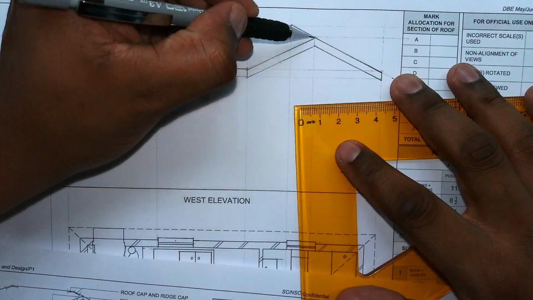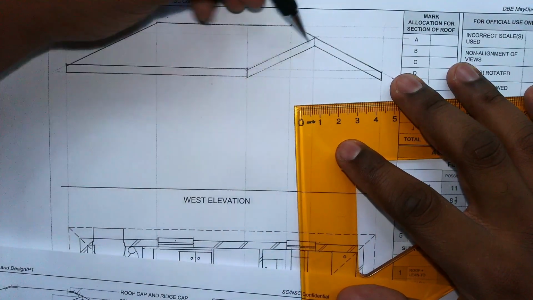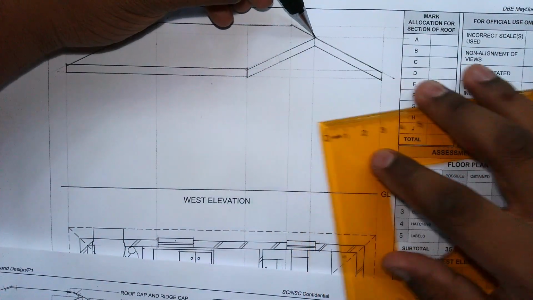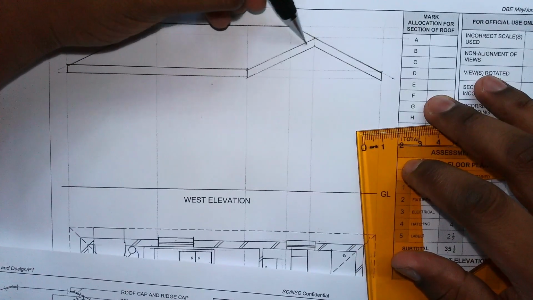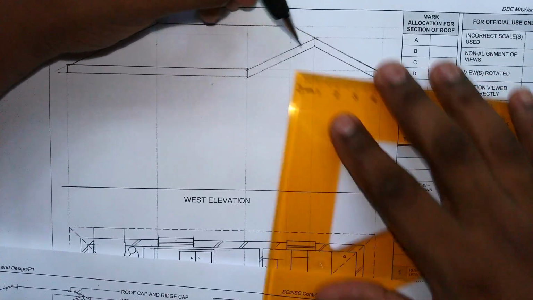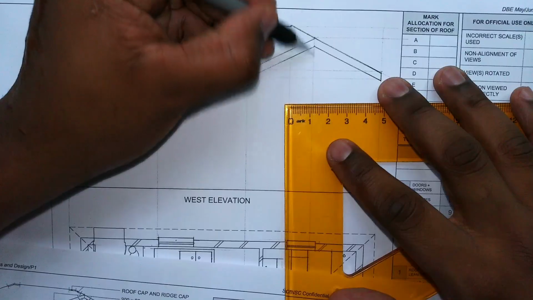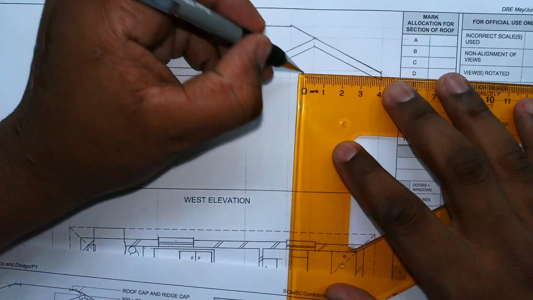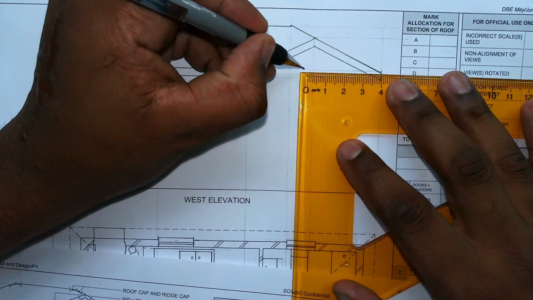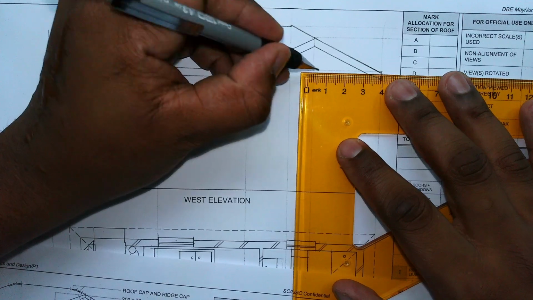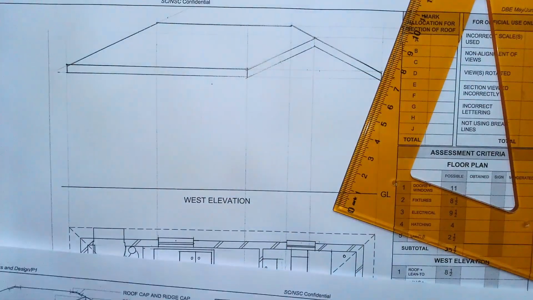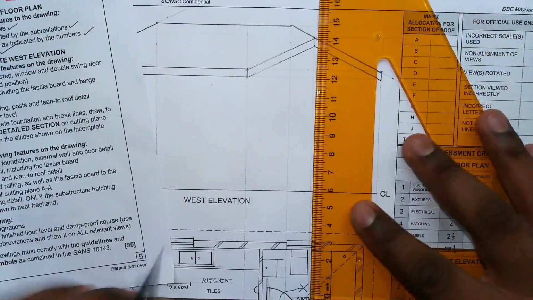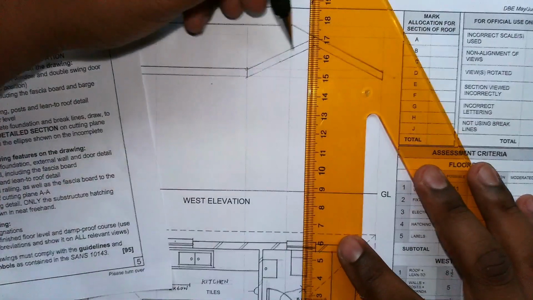So from this part of the roof there, obviously the roof cap, it sits there, all right? So it means from this vertical line in the middle, I'll just measure 6. So 3 this side, 3 that side. And then what I'll do is I'll just project this up.